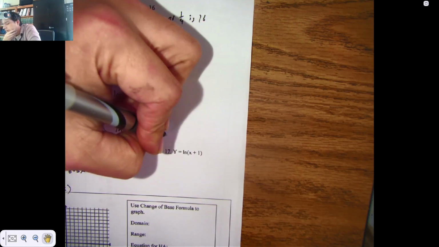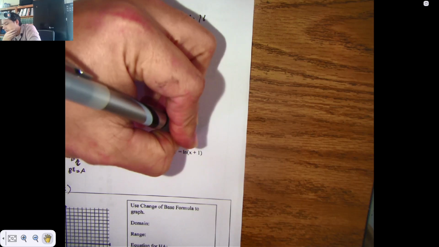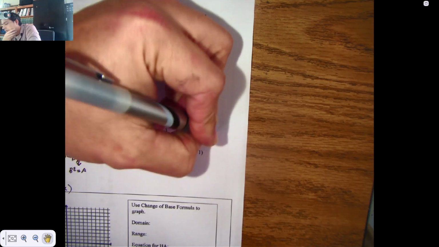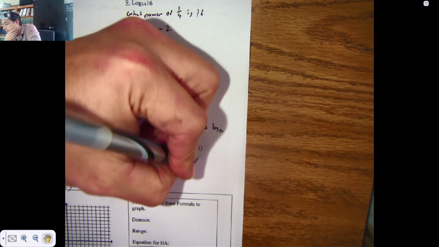All right, 17. At some point in time in your notes today, we wrote down that ln is understood log base e. So I'm going to put that little e there. All right. I'm going to perform step 1. X is log base e of y plus 1.